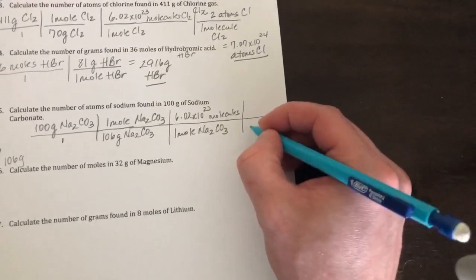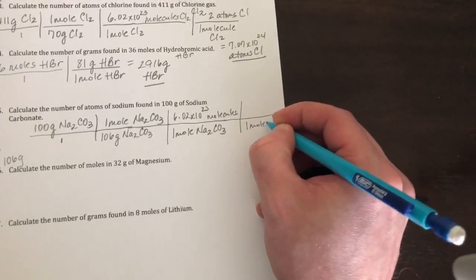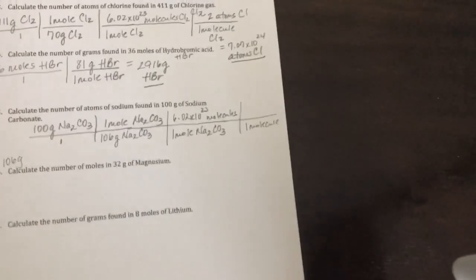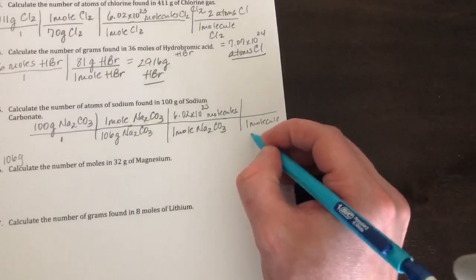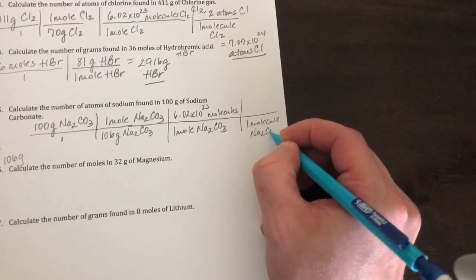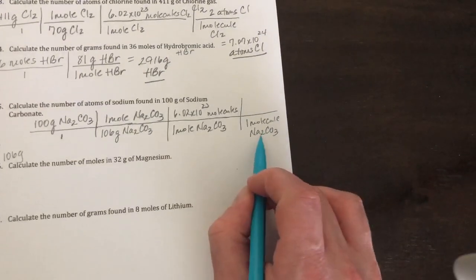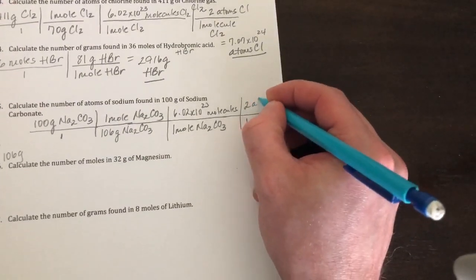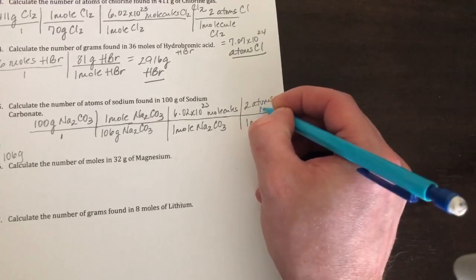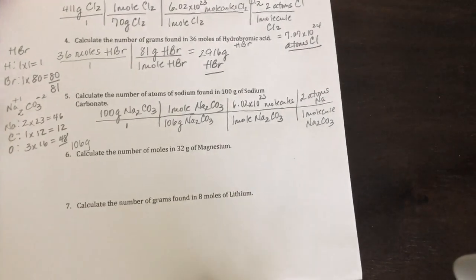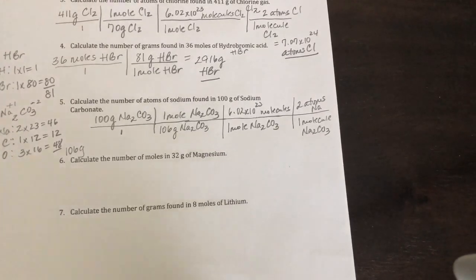Okay, and then we know that 1 molecule of Na2CO3 has 2 atoms of Na. Like that. Okay, so we're going to put that all on our calculator.